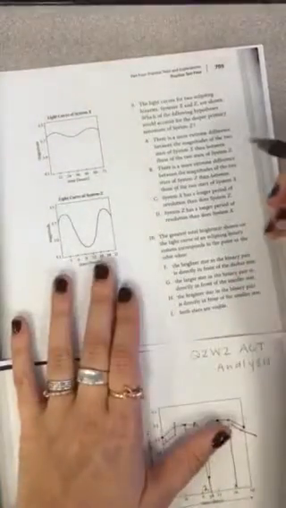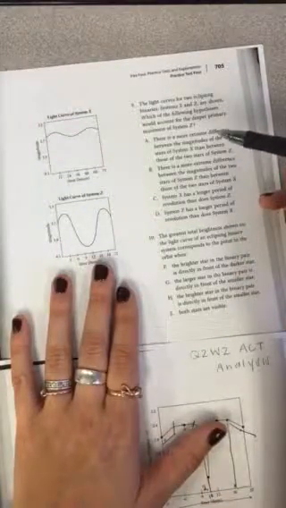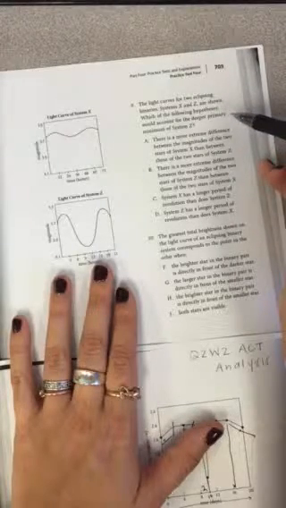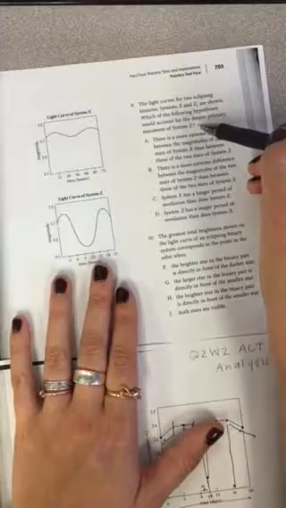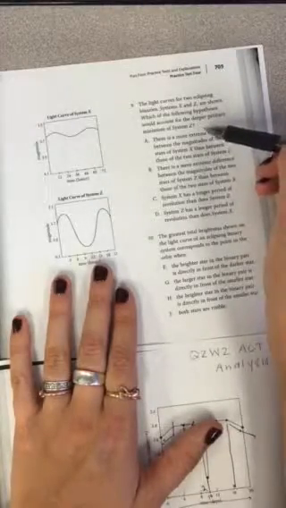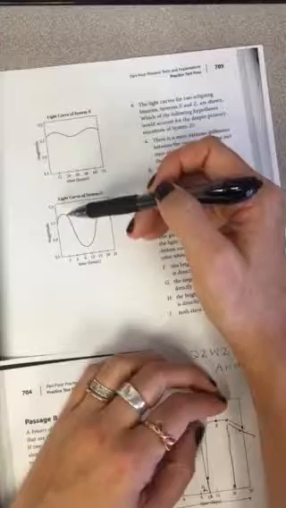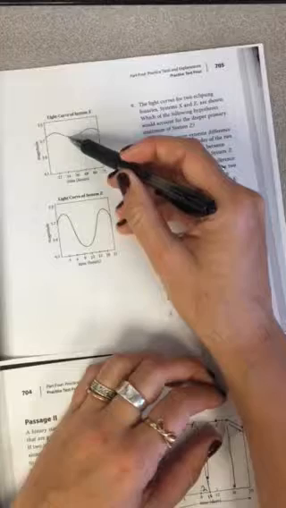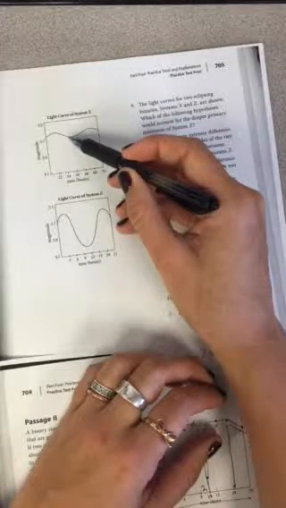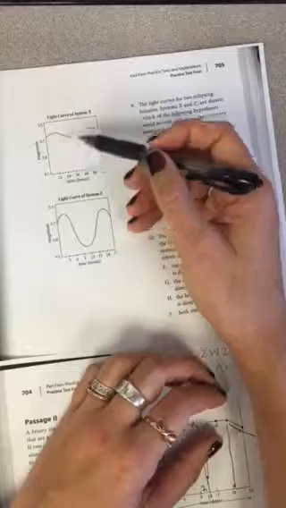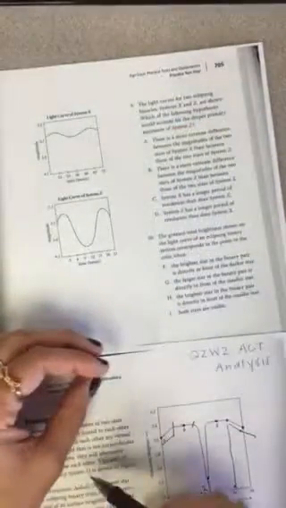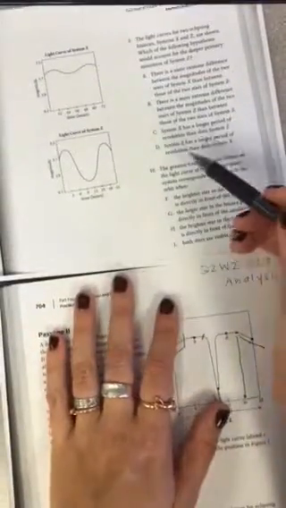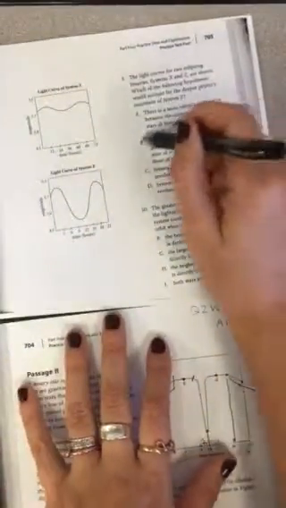Alright, number 9. The light curves for 2 eclipsing binaries, systems X and Z, are shown. Which of the following hypotheses would account for the deeper primary minimum of system Z? So, this introduces 2 new light graphs, and we want to know why this is lower than here. So, the reason that Q had a deep primary was that one star was brighter than the other, if you look back in the passage on the first page here. So the answer for this question is actually B.